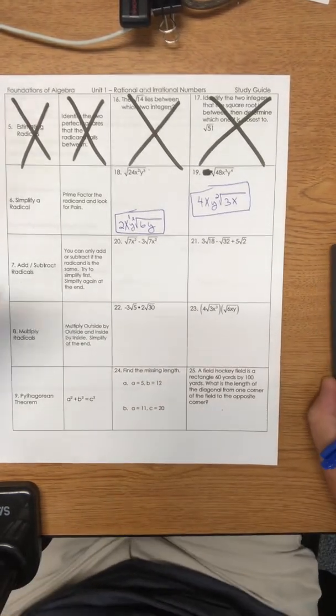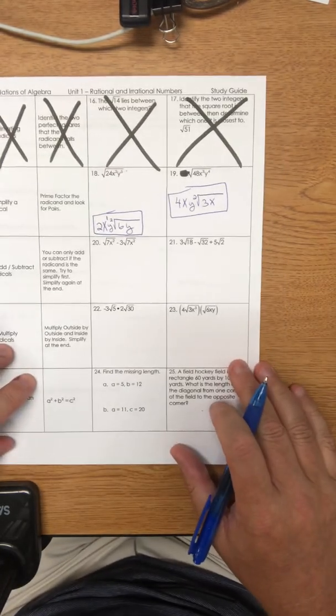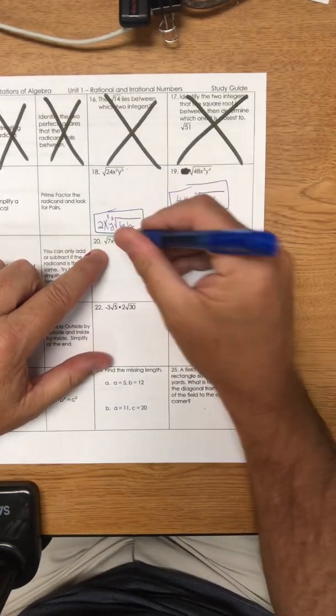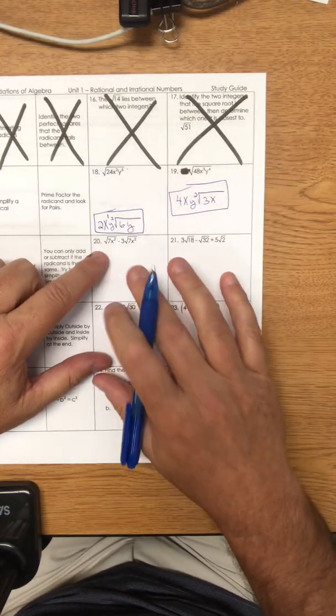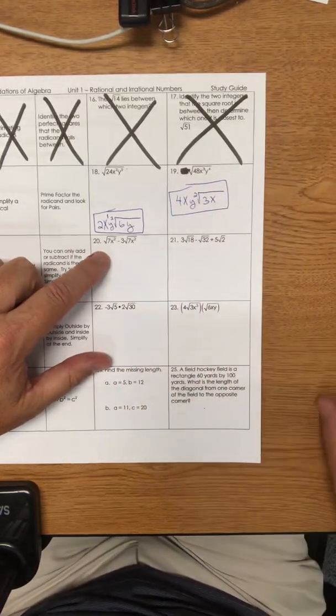I'll fix this. We're not going to do number 20. We're going to do number 21. I don't want these exponents in number 20. So the one on the test will be more like 21, not 20.